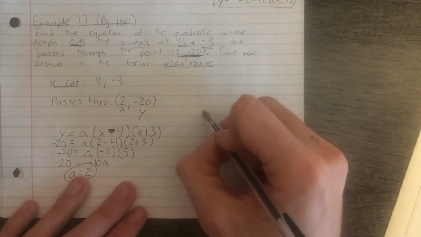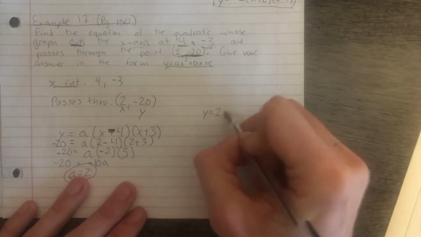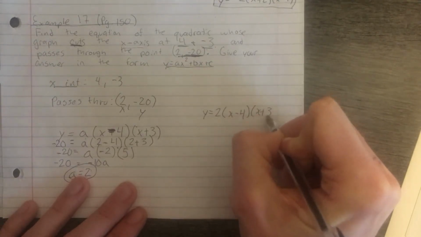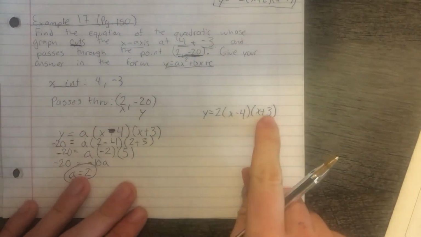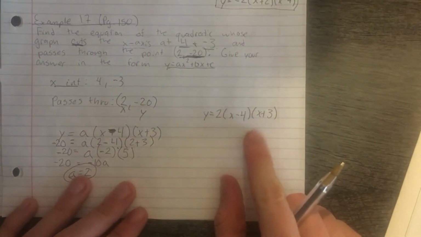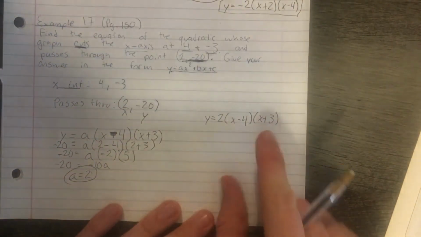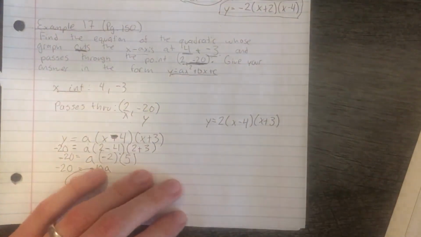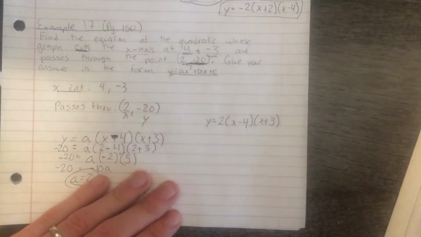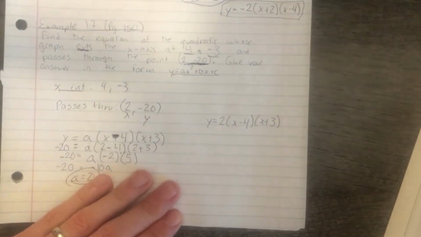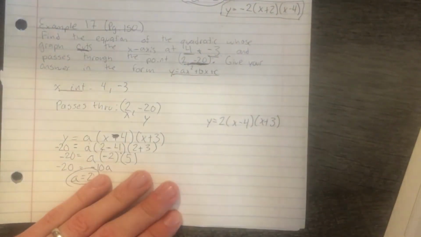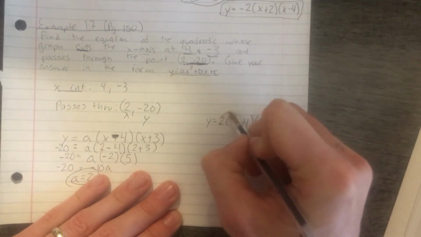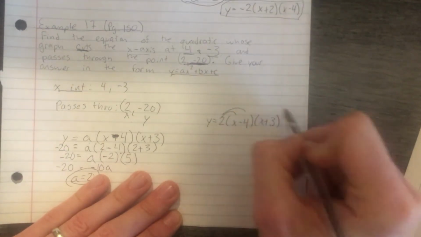So now when we write our equation in factored form, x minus 4 times x plus 3, we've got this equation right here, this function. This represents that parabola. We want it in standard form though. So we're going to do the reverse of factoring here. We're going to distribute. So the biggest thing that people mistake whenever they got a out here, they try to multiply 2 to every single thing.